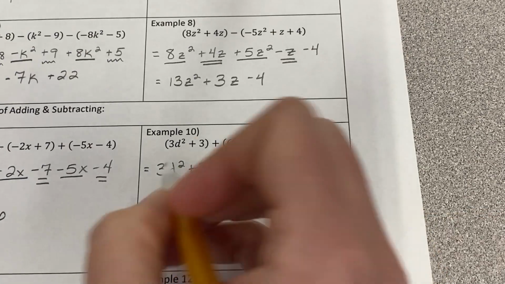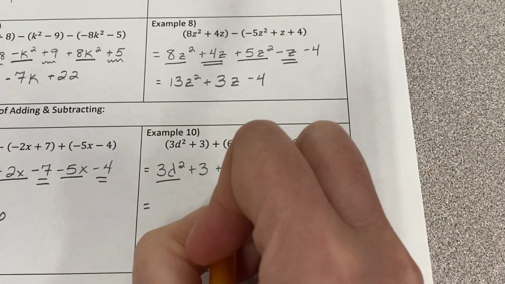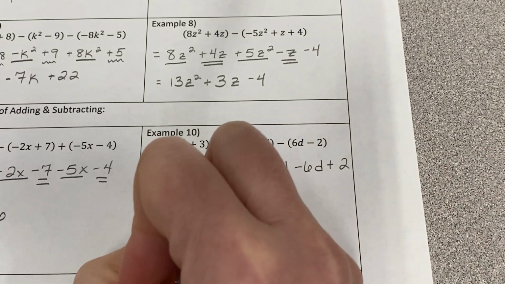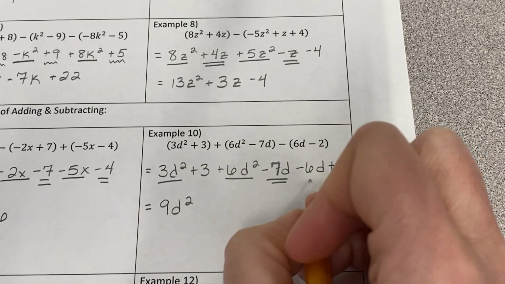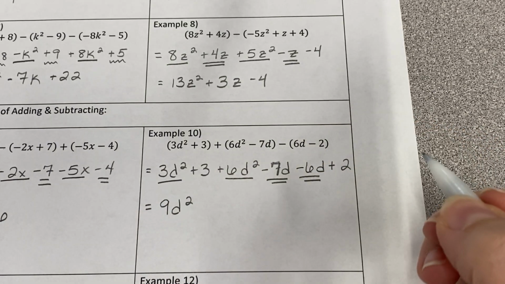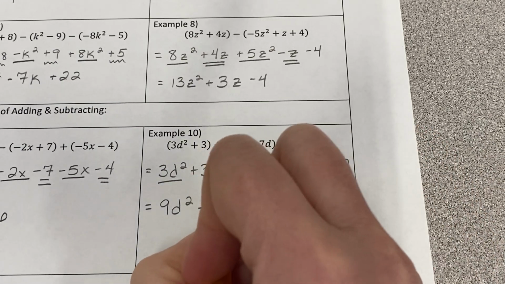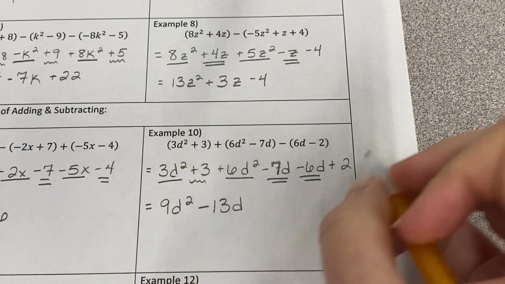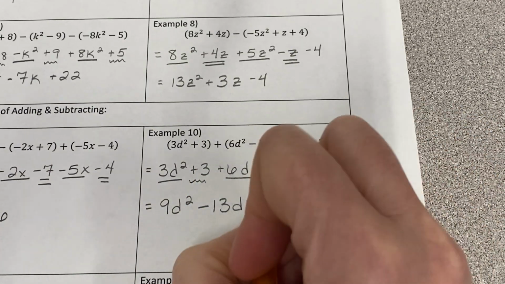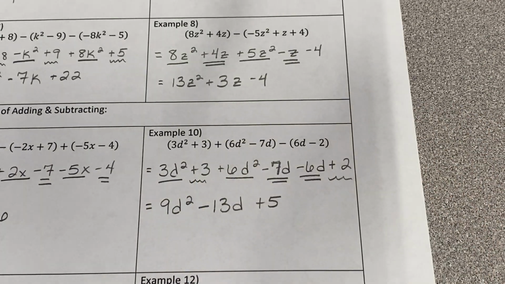Combine like terms. 3d squared plus 6d squared is 9d squared. Negative 7d minus 6d is minus 13d. And then 3 plus 2 is a positive 5.